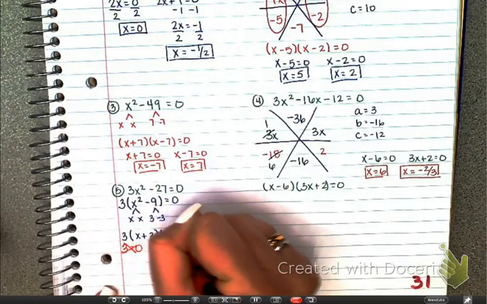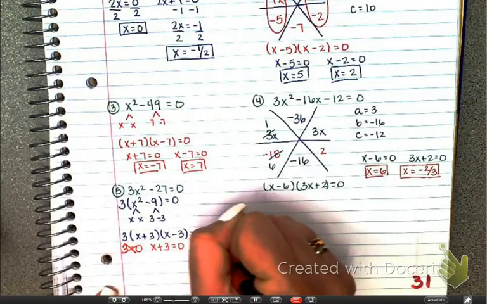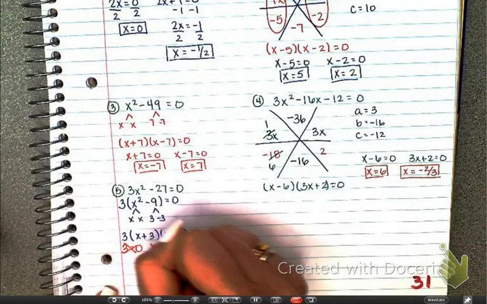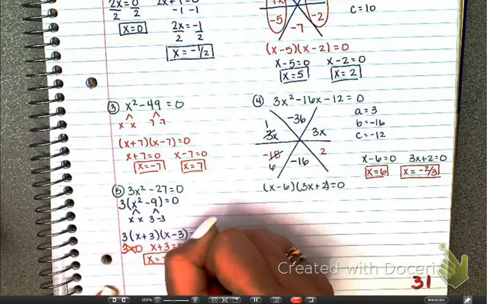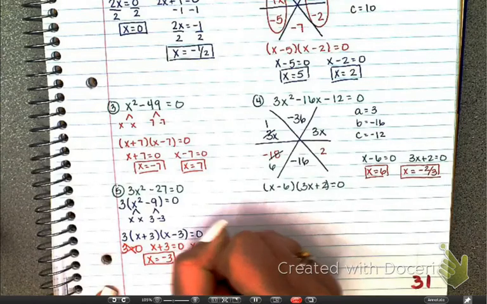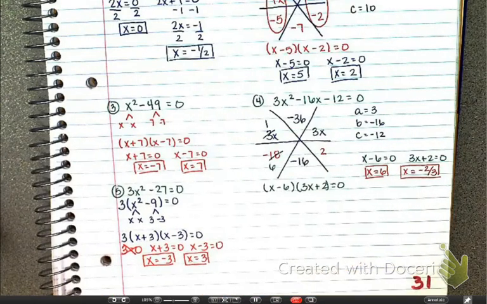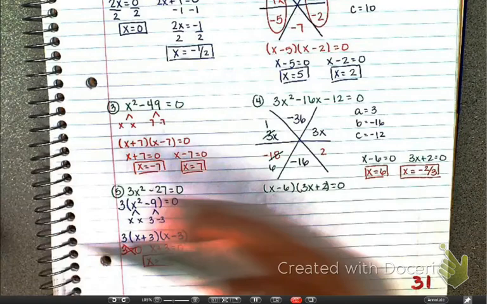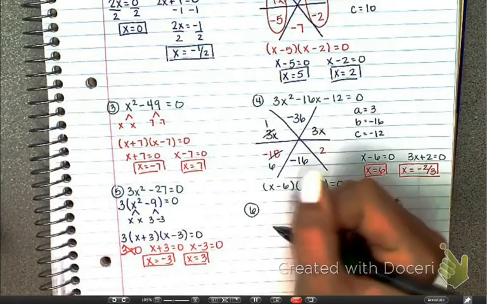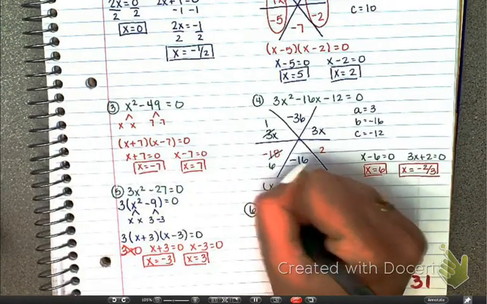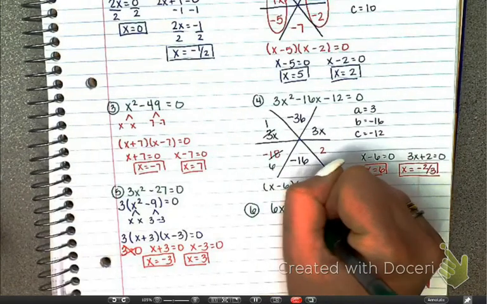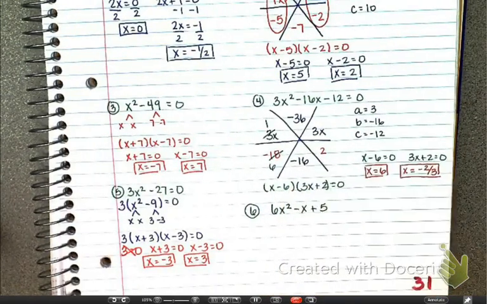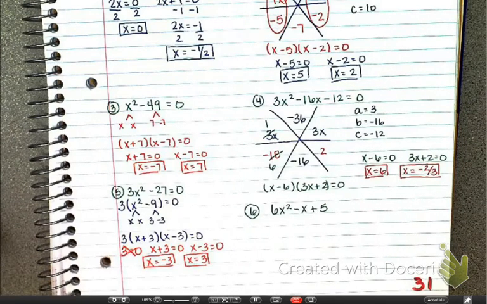So x plus 3 equals 0. X minus 3 equals 0. And your answers are negative 3 and positive 3. Are we okay with that? Okay. I'm going to give you one last one. I know, I'm so mean. I want you to potentially work with your group if you need to. Talk about it. See if you can figure this one out.